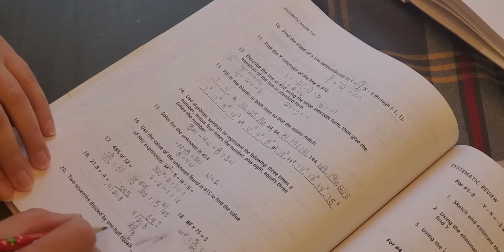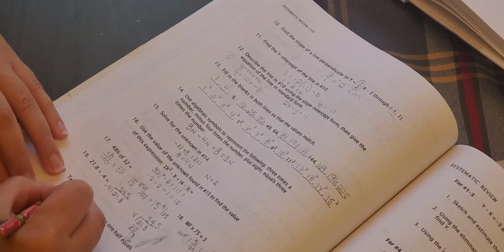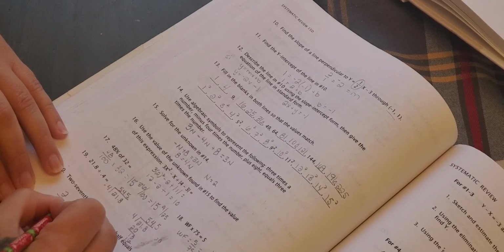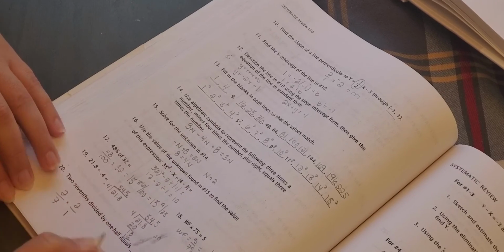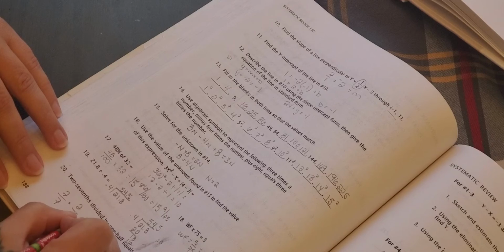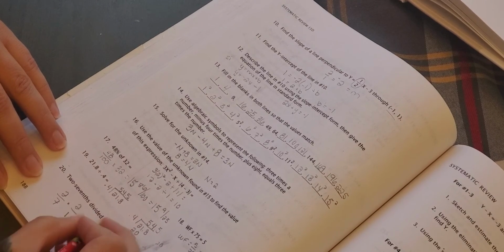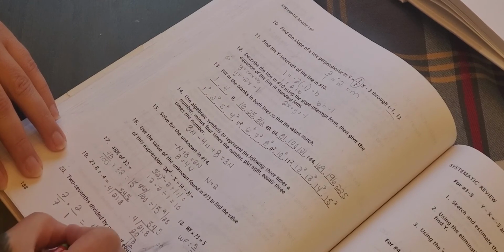Two sevenths divided by 1/2. 2 sevenths divided by 1/2. So we're going to multiply by the reciprocal, which is 4 sevenths.